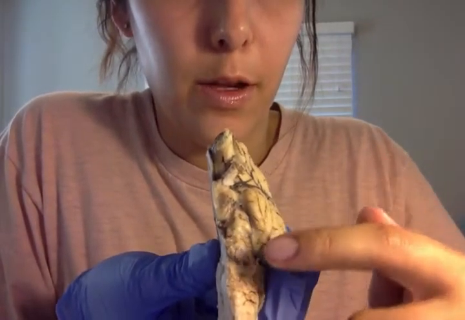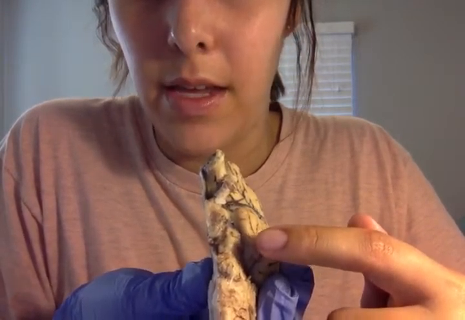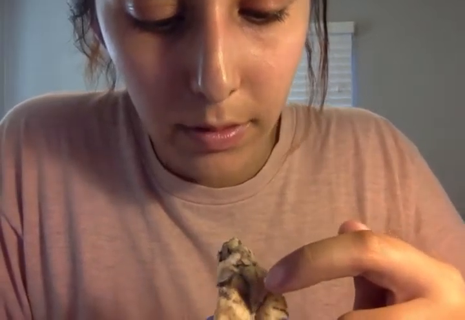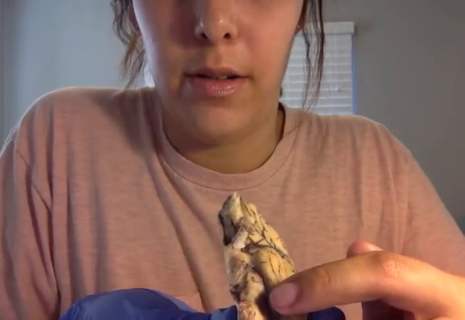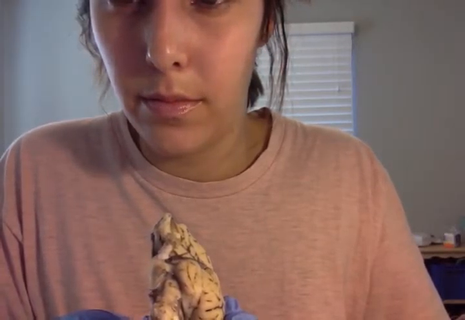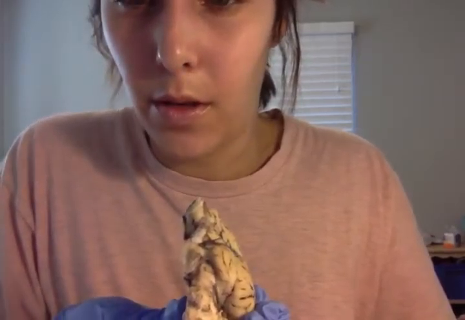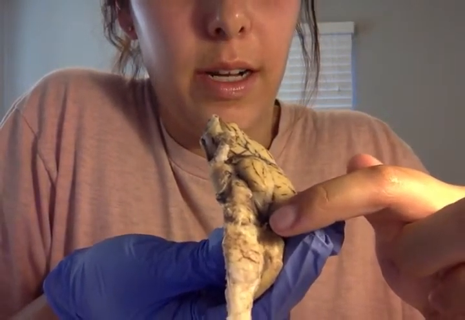So on the bottom here we have the oculomotor nerve, and we have the trigeminal, which is a little bit further down, and then we have, what else are we looking for? Oh, the abducens, which is also down here.